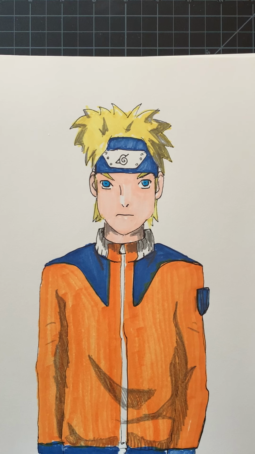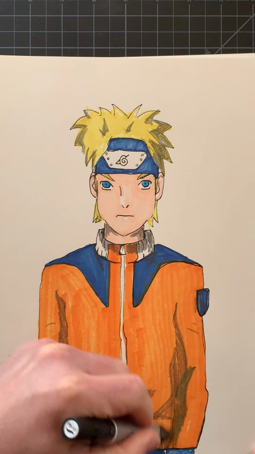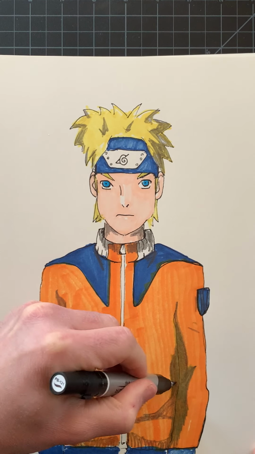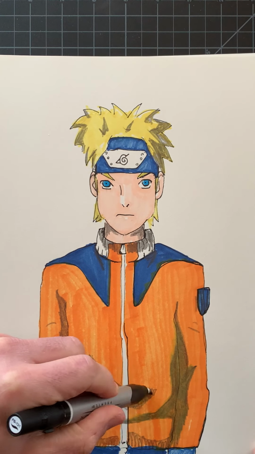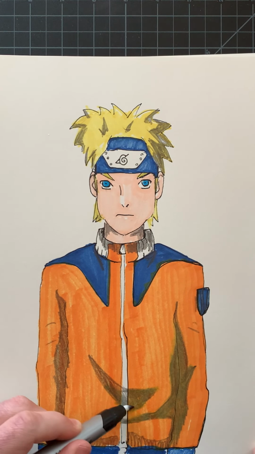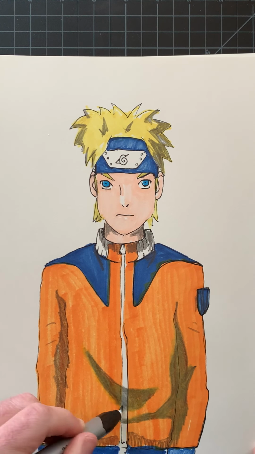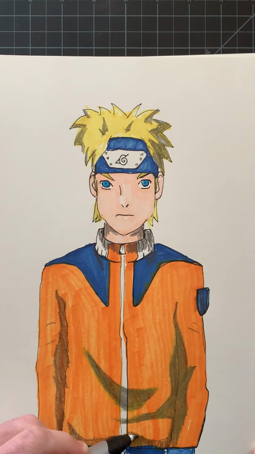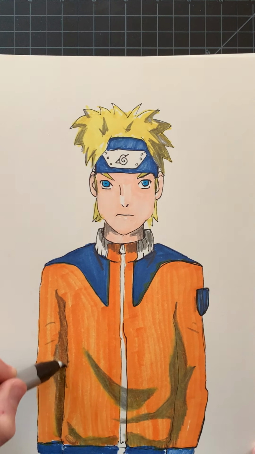So now what I'm going to do is even out the shadows a bit by using my blender marker. This just works to smooth it out, make it a little bit more even. This is not a necessary step, but it's a step for the marker that I have. It blends it together, makes the edges a little smoother, and fades in some other areas that maybe I sketched in too quickly. It just brings everything together.